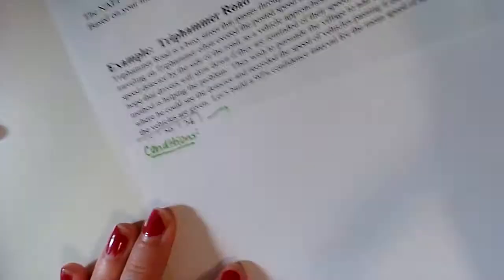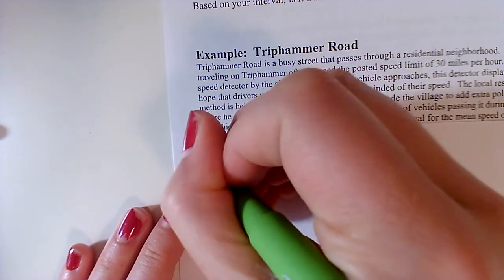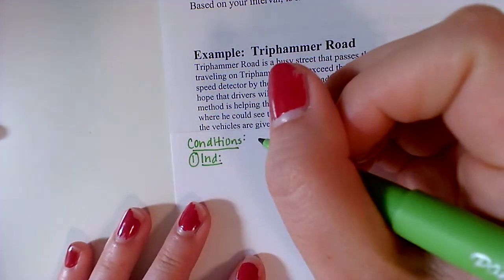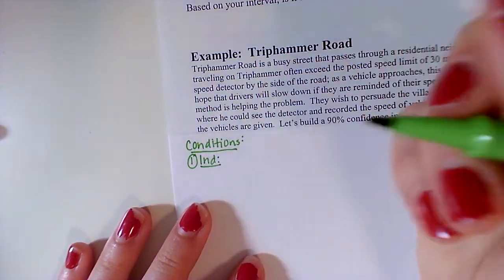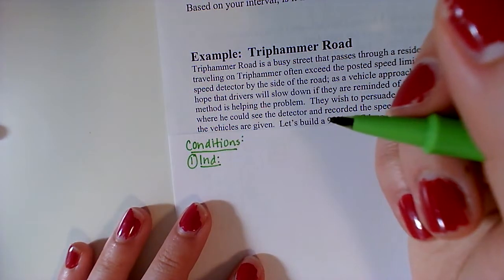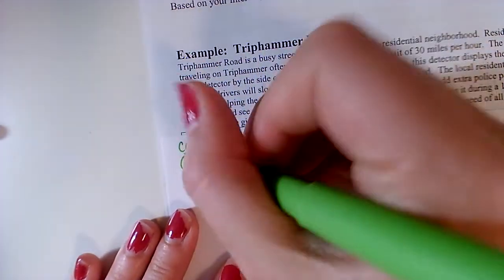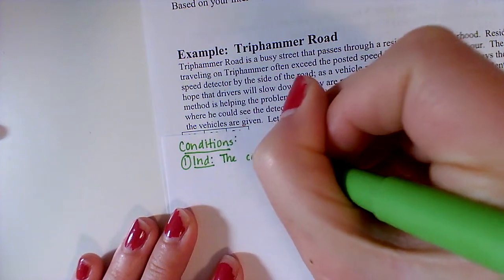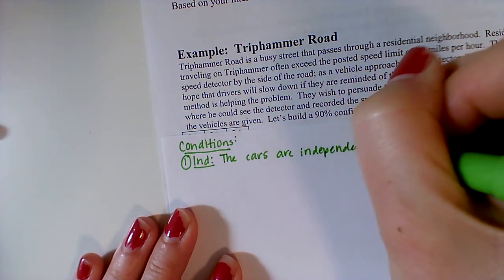The first one is, of course, independence. The independence condition is very simple. We can just talk about the cars. The cars are the things that we're recording the speeds for. So we could say here that the cars are independent of each other.